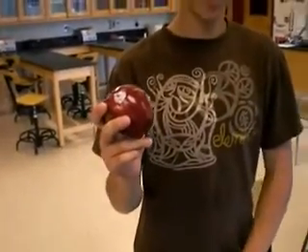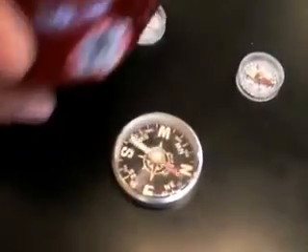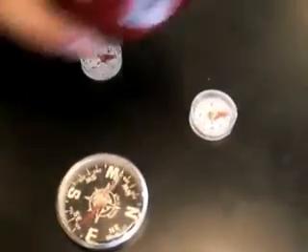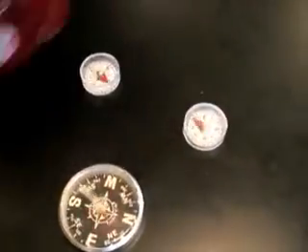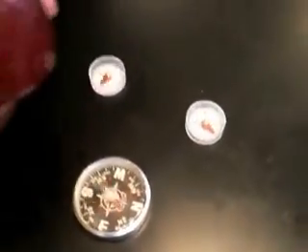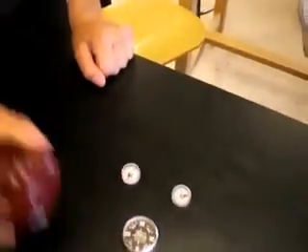Hi, I'm Tegan. I'm going to show you how the magnetic poles of this apple change the direction of this compass needle. See, that's magnetism. That's magnetism.